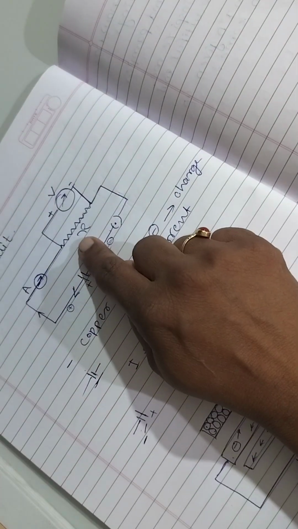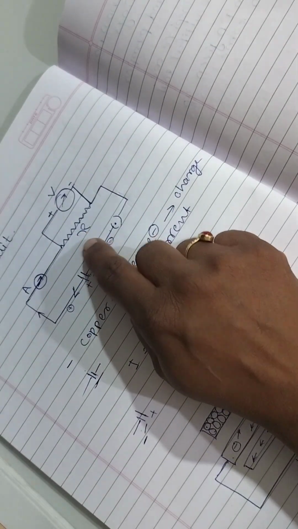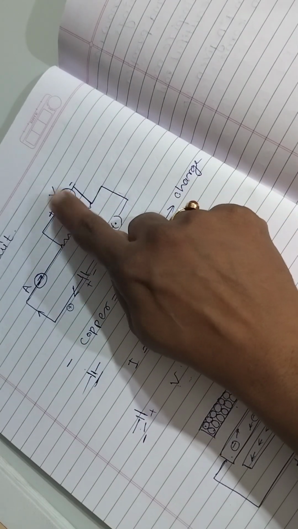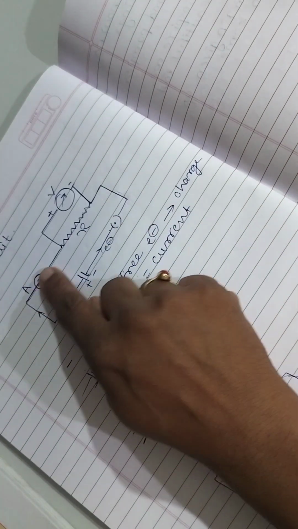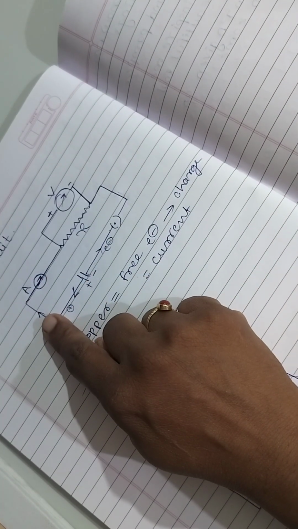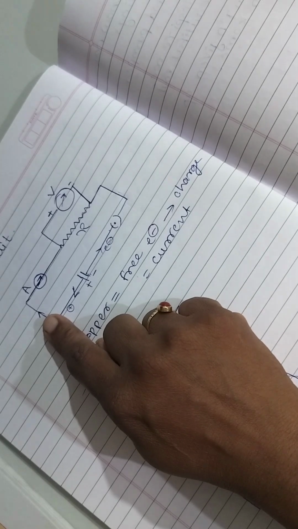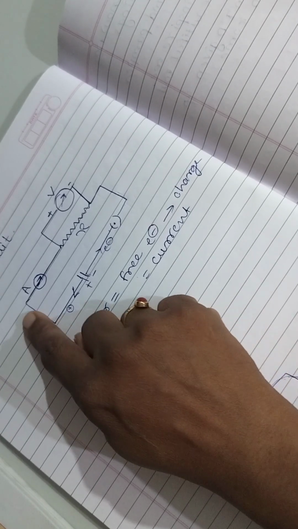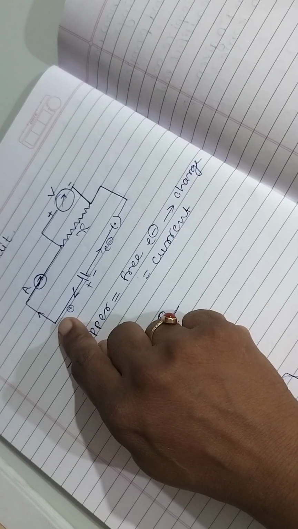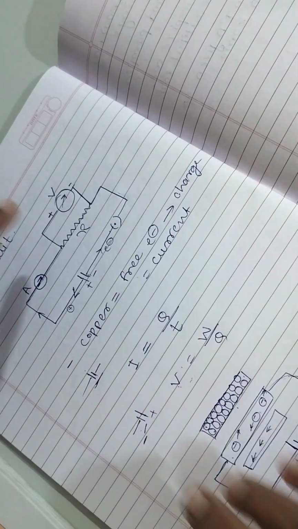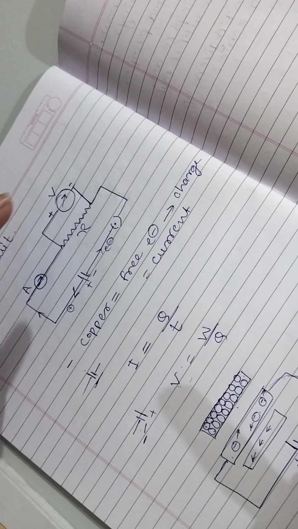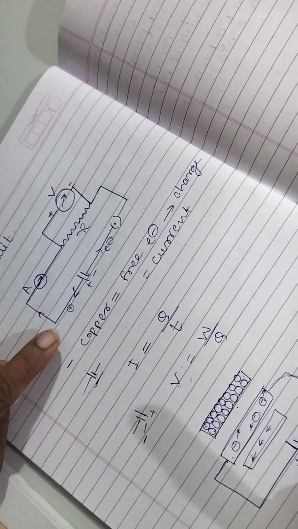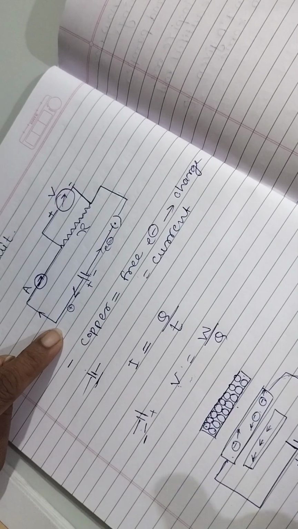It is also measured in the conducting wire, and it is measured by the voltmeter, which is arranged in parallel with the resistor. And the ammeter is a measuring instrument through which we can measure the current, and it is always connected in series with the conducting wire. Always remember, the voltmeter is always connected in parallel with the resistance, and the ammeter is always connected in series with the current, right?